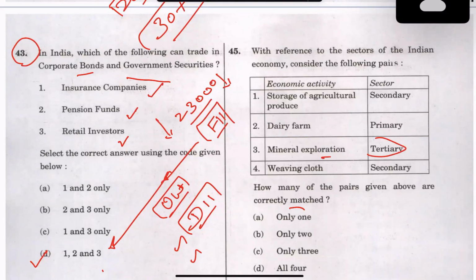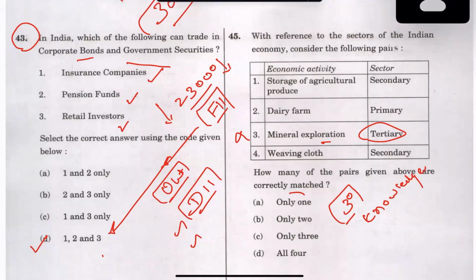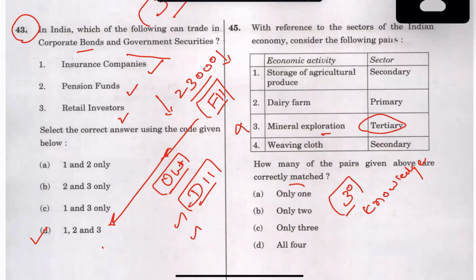Mineral exploration is not tertiary. This is not true. Tertiary is software and other things which are knowledge based. You will have to understand that this cannot be there. So this is not true. Storage of, so dairy farm is primary. Okay, dairy farm primary. Weaving cloth secondary. Okay. Storage of agriculture produce secondary.